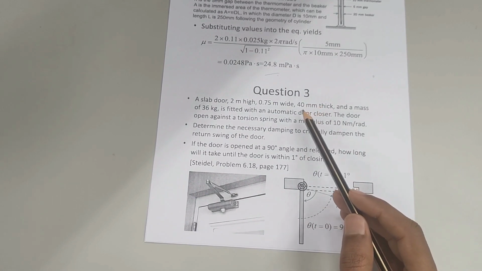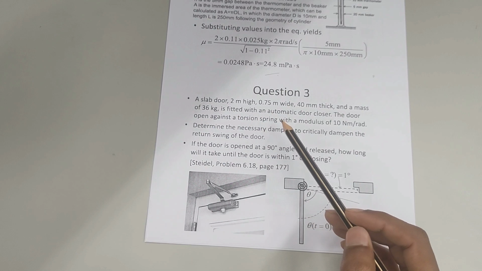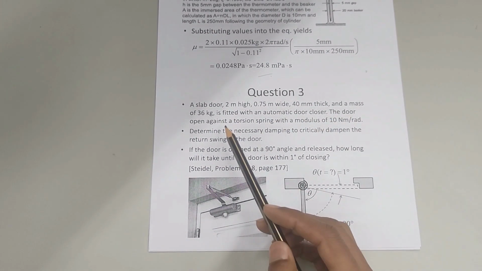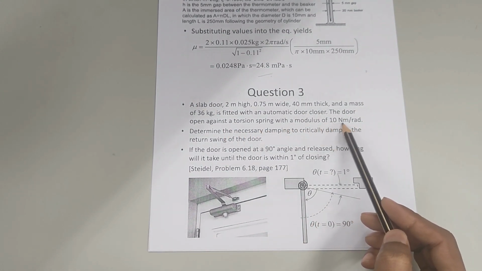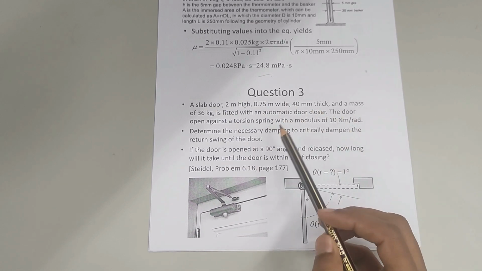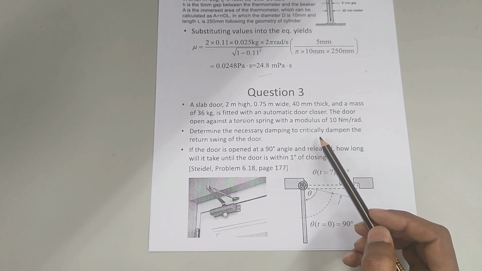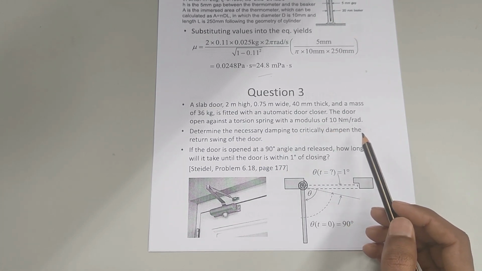So the third question of homework 2 is that a slab door 2 meter high, 0.75 meter wide, 40 thick, and a mass of 36 kg is fitted with an automatic door closer. The door opens against a torsion spring with a modulus of 10 Newton meter per radian. Determine the necessary damping to critically dampen the return swing of the door. If the door is opened at a 90-degree angle and released, how long will it take until the door is within 1 degree of closing?